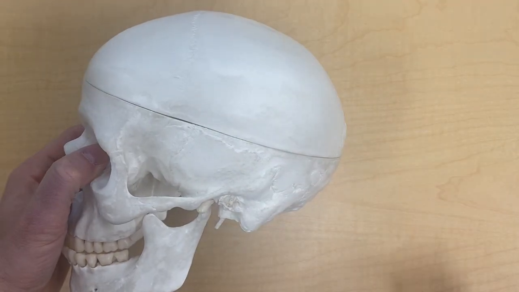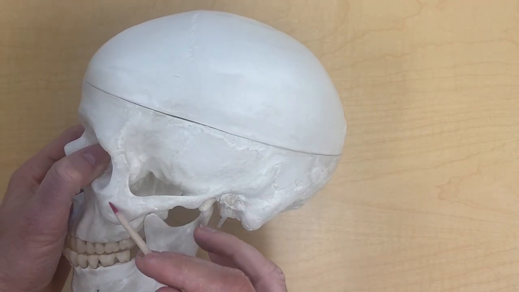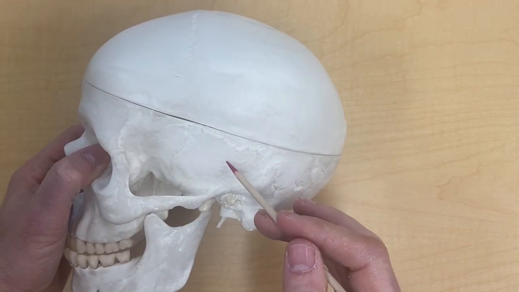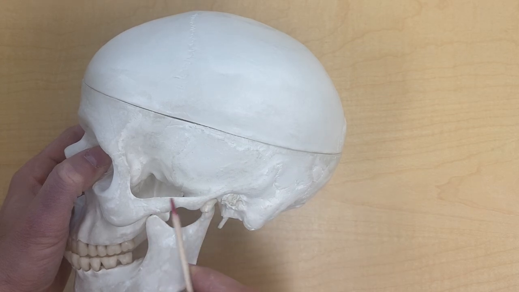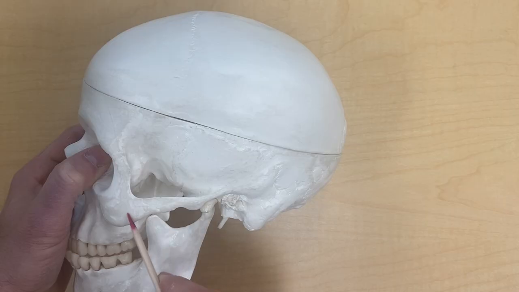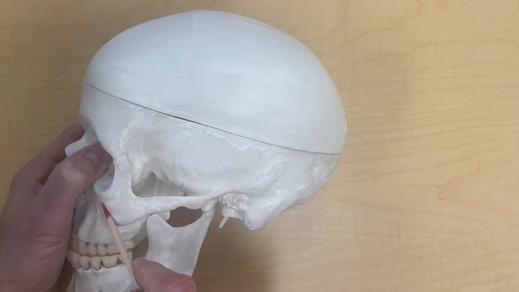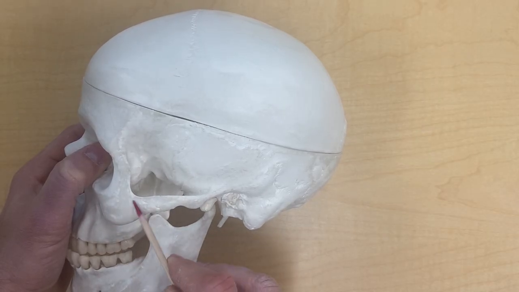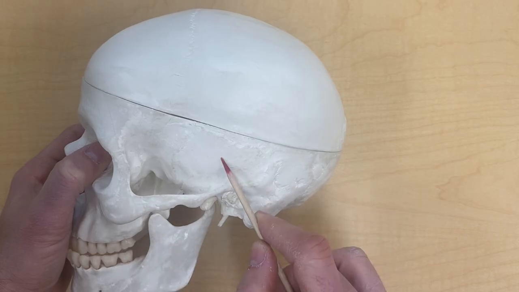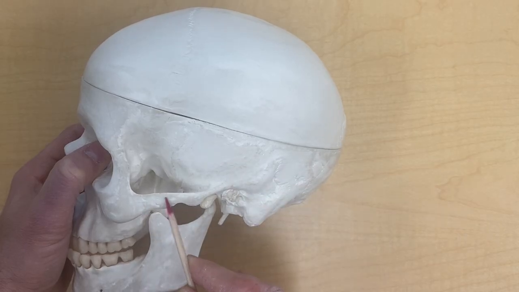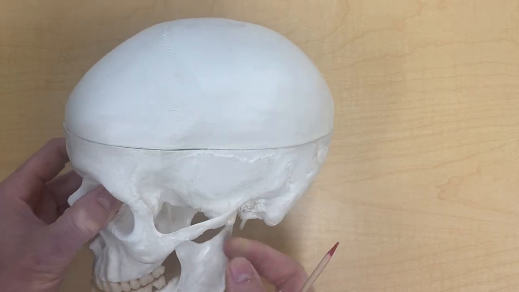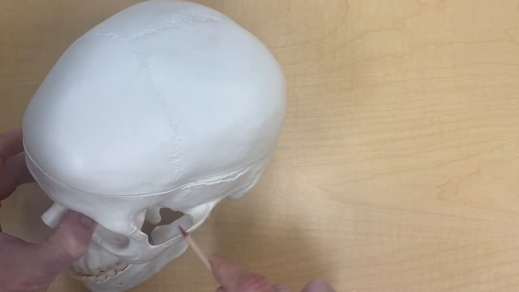For the lateral view, we have the zygomatic bone here, temporal bone here. This structure right here is called the zygomatic arch. Now the part of the zygomatic bone that contributes to the arch is called the temporal process. And then the part of the temporal bone that's contributing to the arch is the zygomatic process. So we have the zygomatic bone, temporal process of the zygomatic bone, temporal bone, zygomatic process of the temporal bone. Together, the 2 processes form the zygomatic arch.